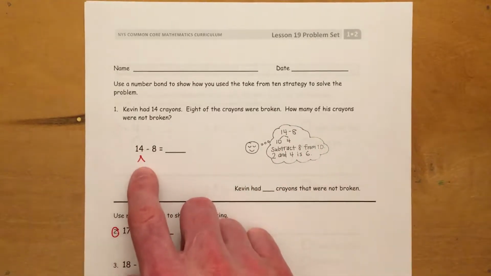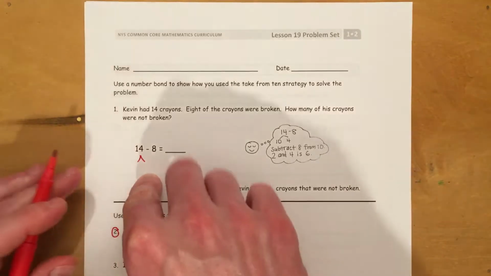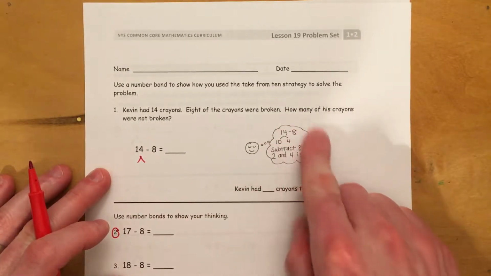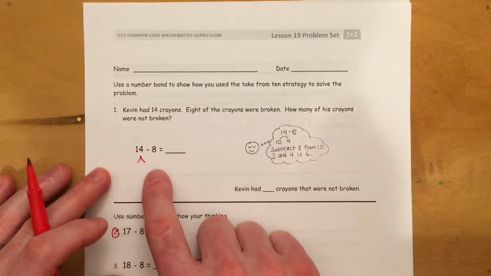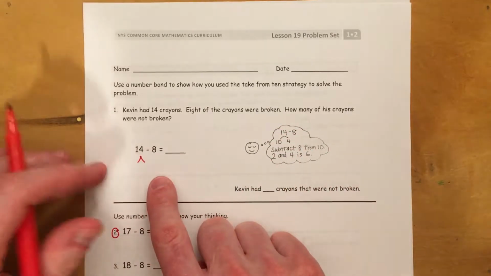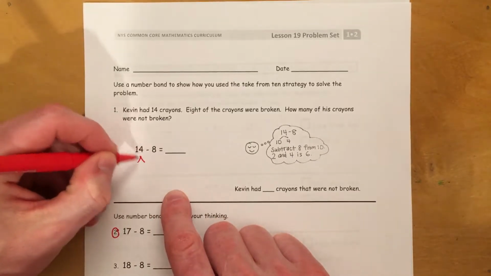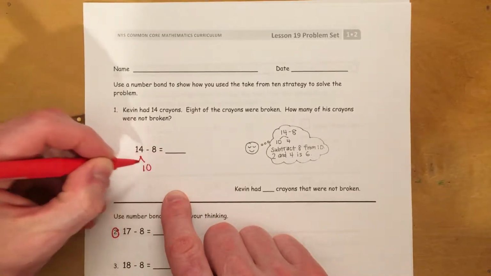So, just like we were doing in our lesson, we are going to do a take from 10. So, kind of see it right over here. They give us an example, but we're going to do it anyway, because we're math nerds, right? So, we're going to break this up.